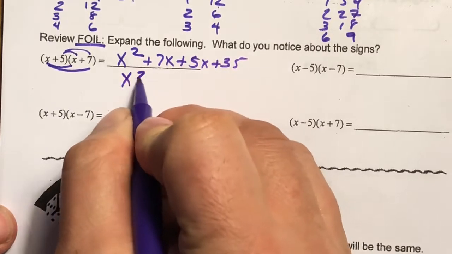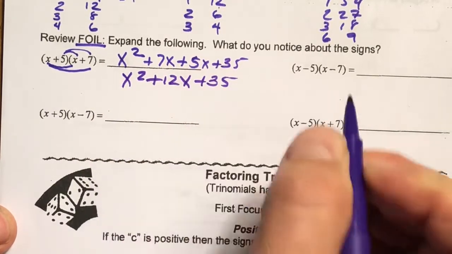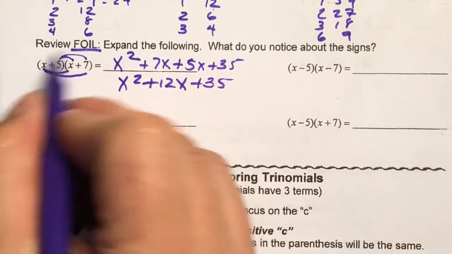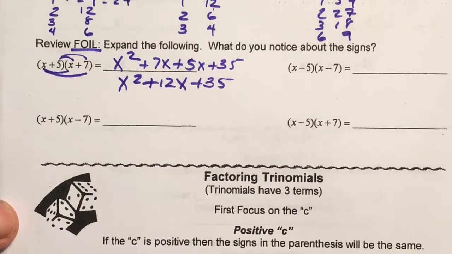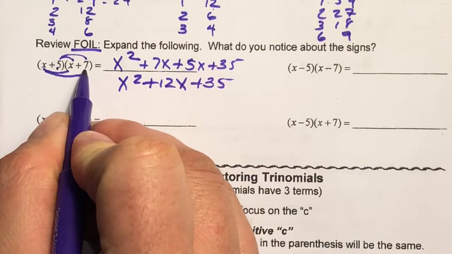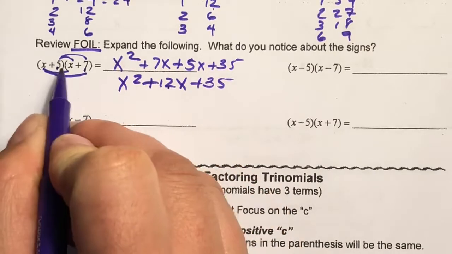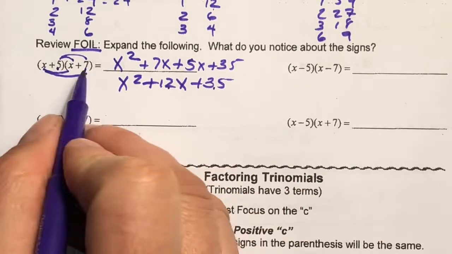So it's going to be x squared plus 12x plus 35. When you get good at doing this in your head, look at the shortcut: 5 plus 7 is 12, and 5 times 7 is 35. Let's see if that holds true.